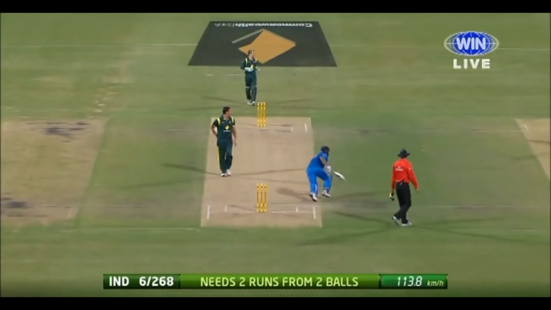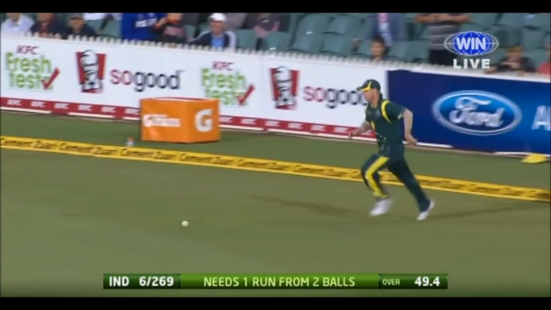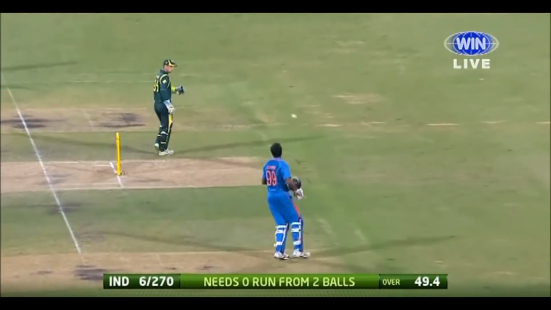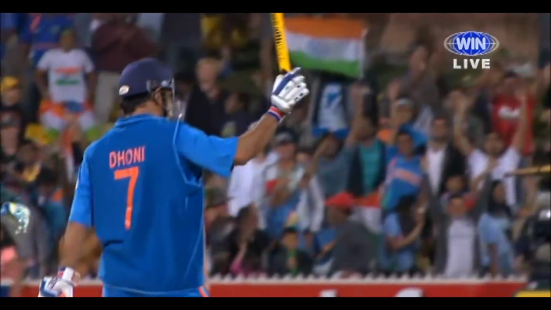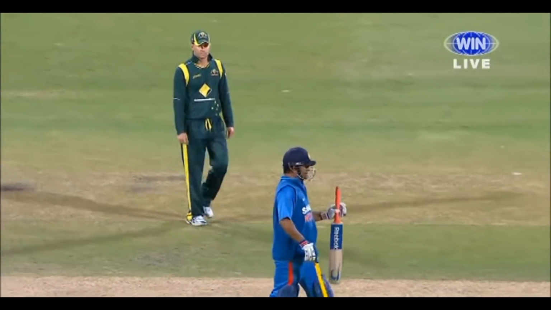Turns it round. There's going to be 2. It might even be 4. Dave Warner's chasing after it. Flicks it in, but they'll run 3, won't they? And that's victory to India. 2 balls remaining. That is a phenomenal run chaser. Well played, India. Well played, the skipper.